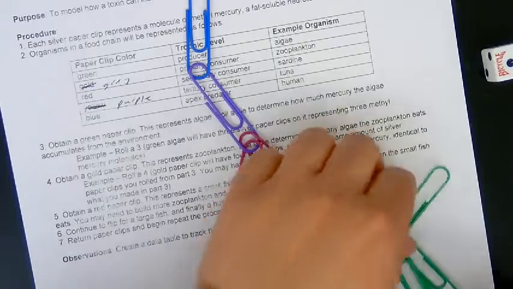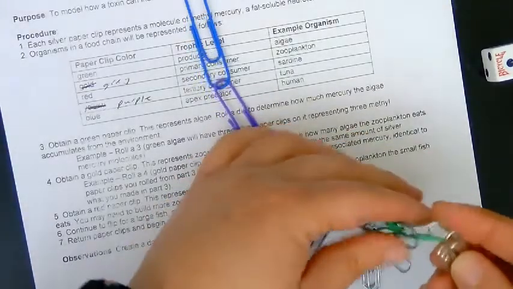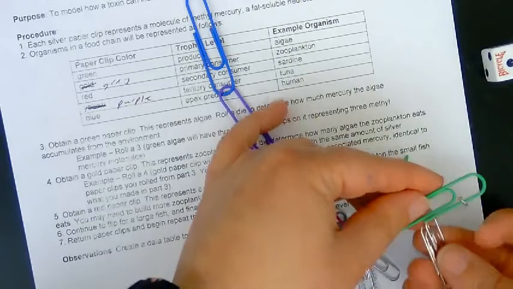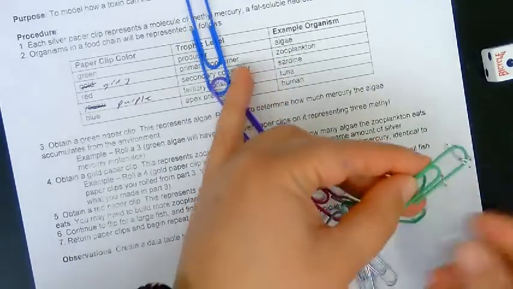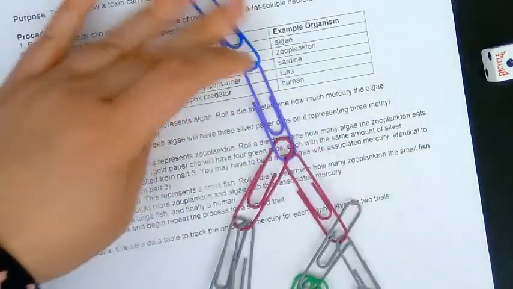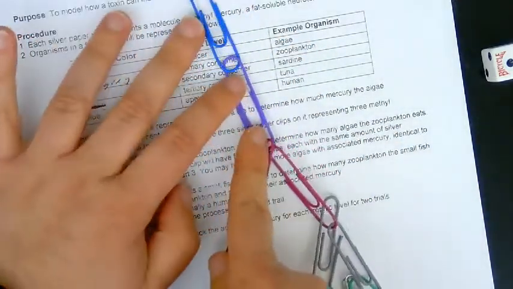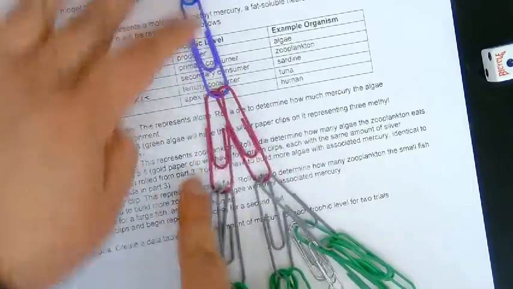So again, in terms of calculations of amount of mercury, the human at the top of this paperclip chain has consumed 1 tuna. That tuna had consumed 2 sardines.